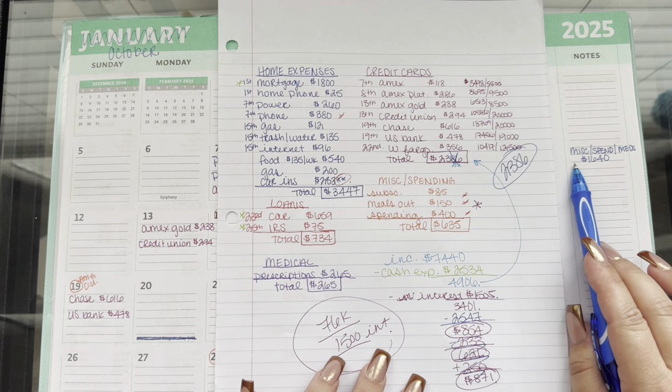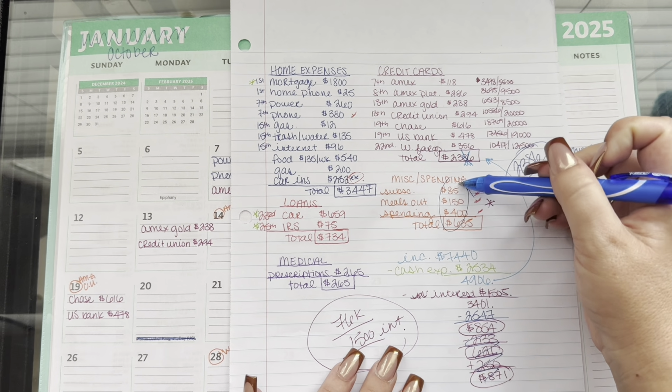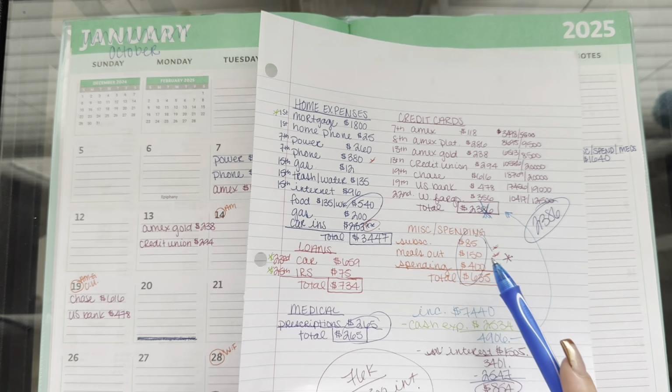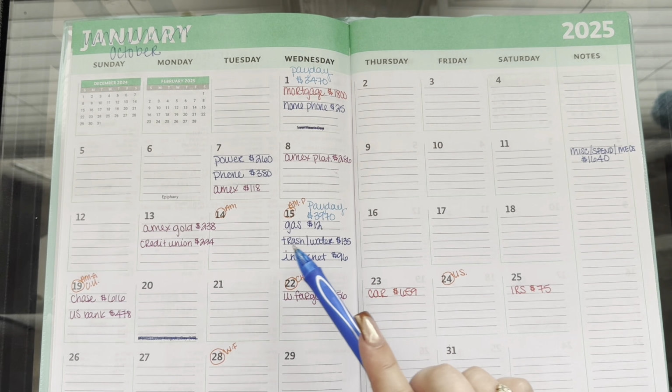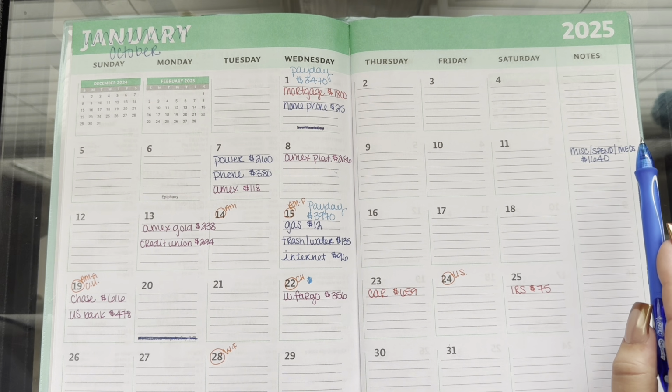Before we decide which bills we're going to put on each card, let's look at these expenses over here. These expenses are their miscellaneous spending, medical, and their subscriptions. So all of these expenses here, and then their food and their gas. With the subscriptions, we can put those on the planner to decide which credit card we'll use to pay them, but I didn't know the dates, so we're just going to combine them all over here.